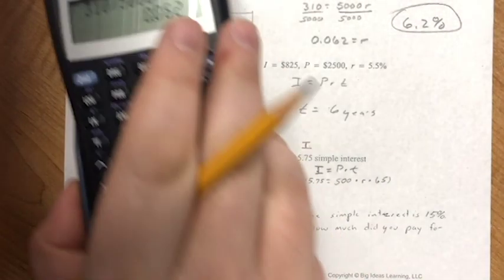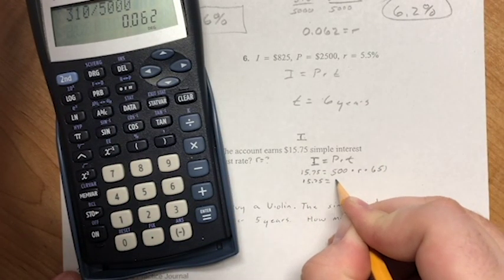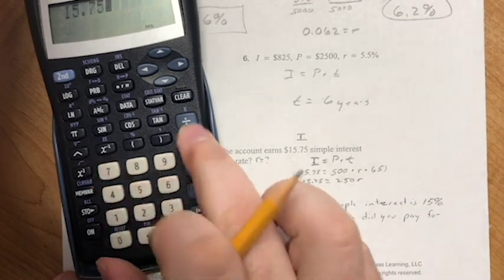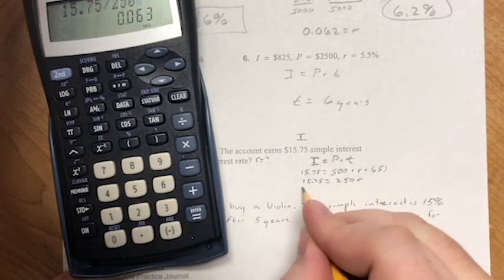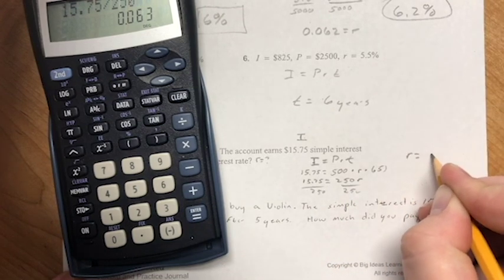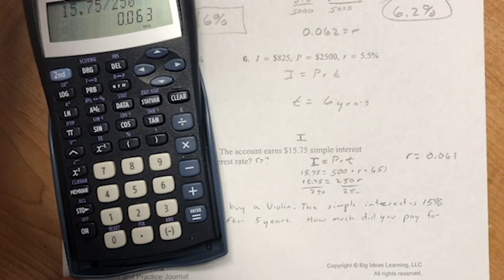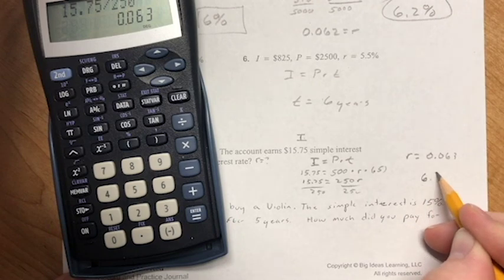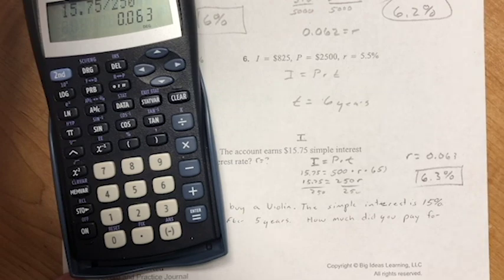All right, so if we were to simplify the sides, I get 15.75 is equal to 250 R. I'm going to divide by the 250 on both sides. And when I do, I get that R is equal to 0.063. And to finish this completely out, let's move our decimal 2 times, and I would get that the actual interest rate is 6.3%.